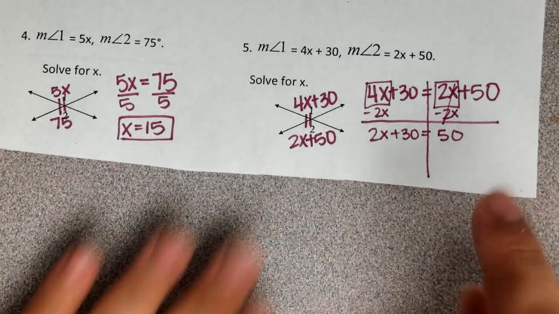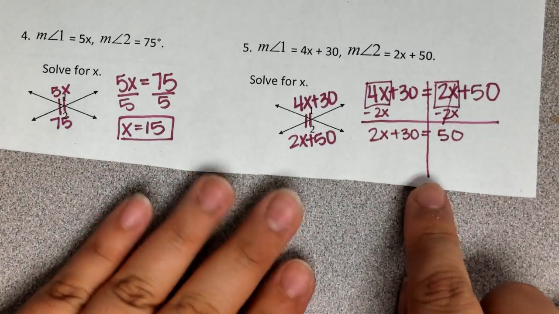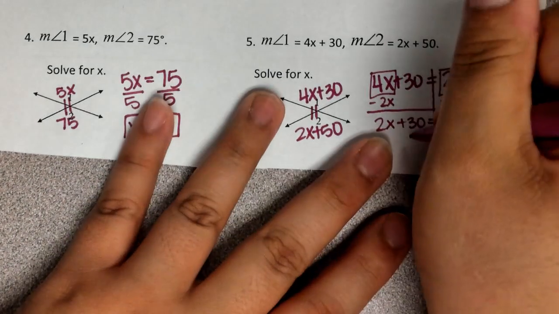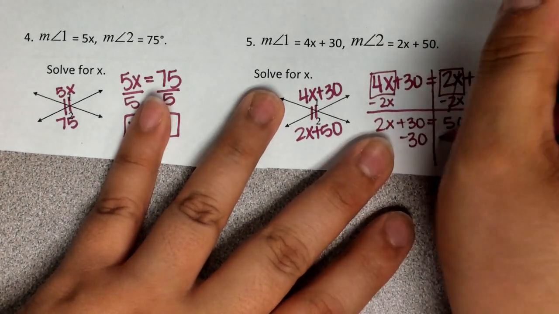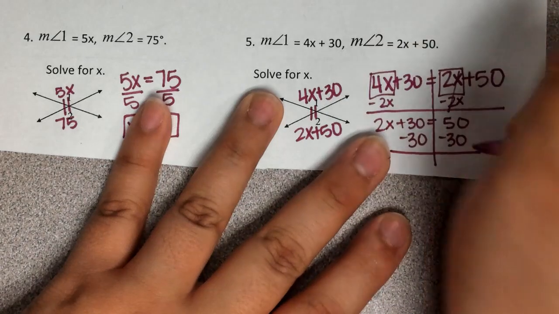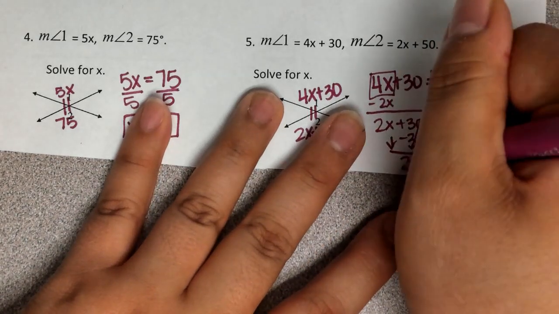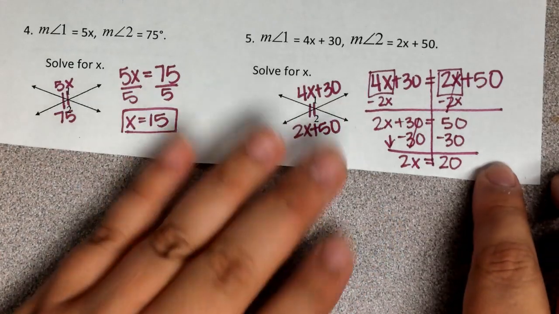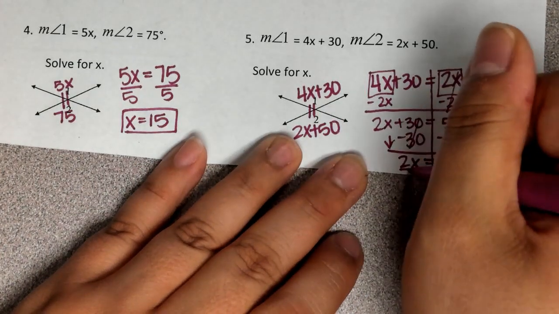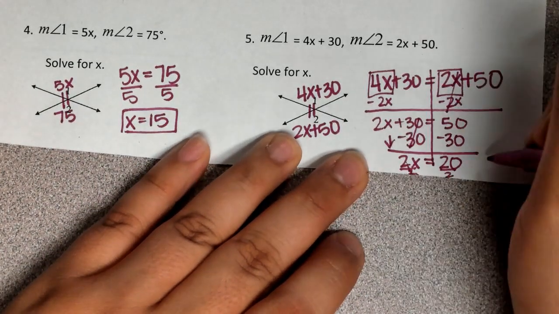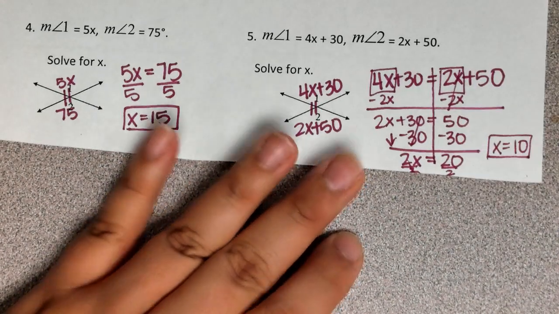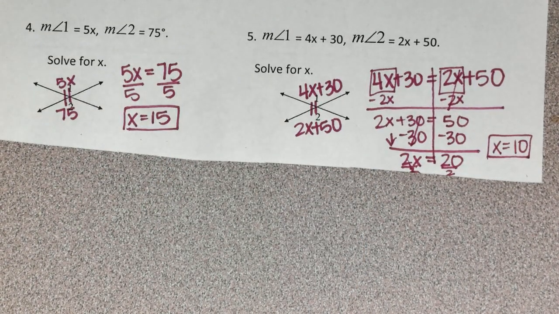What do I do now? Not yet. Drop the 30 and change the sign. And I get 20. And last but not least, divide it by 2. So x equals 10. Good.